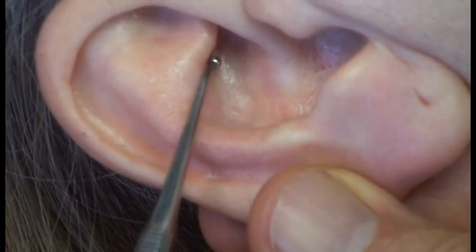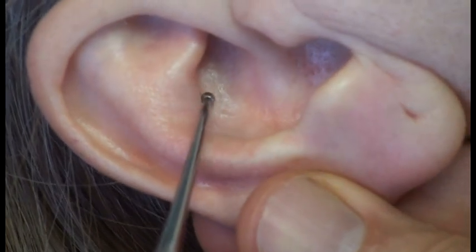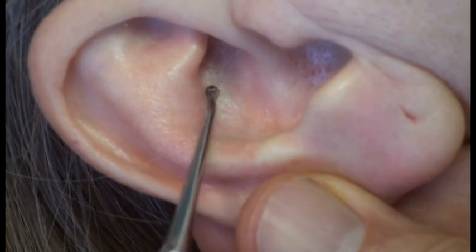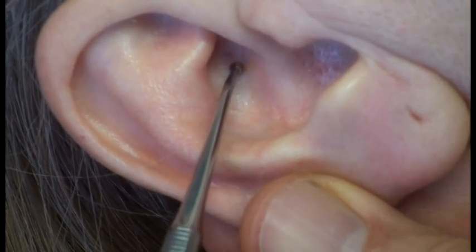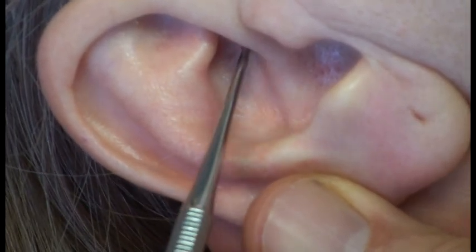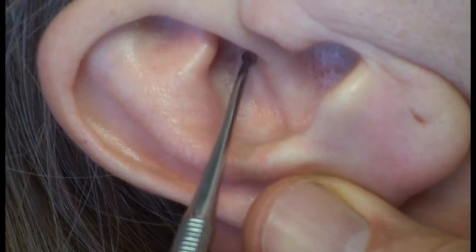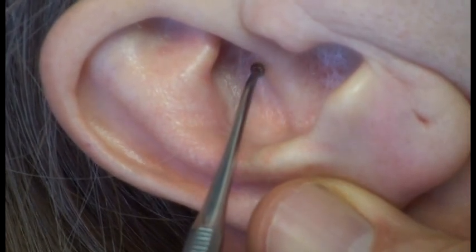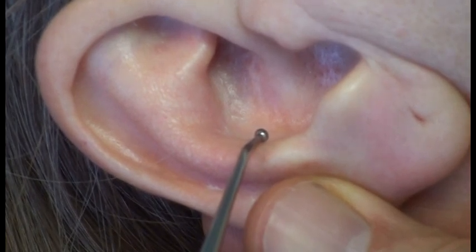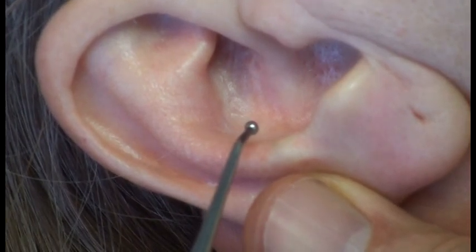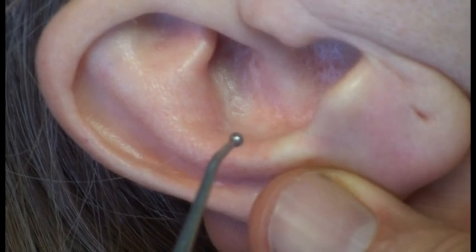After we make passes in this direction, we're going to work across, like so. Now, let's take a look at the key points in the superior concha.